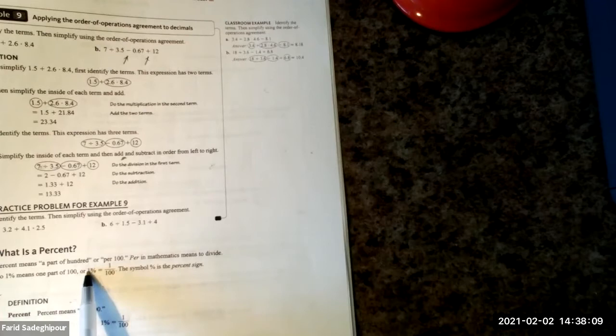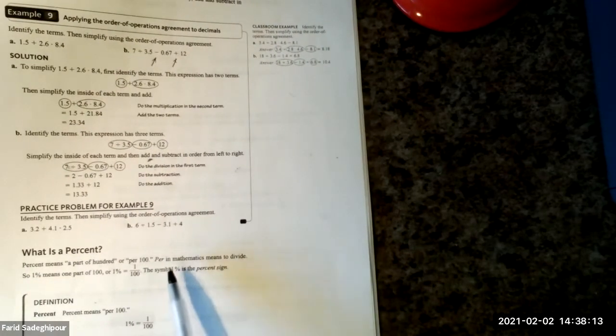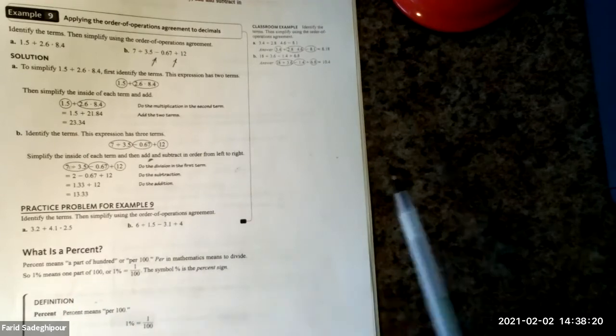Next subject is the percent. Percent means a part of hundreds, or per 100. Per in mathematics means to divide. 1% means 1 divided by 100.